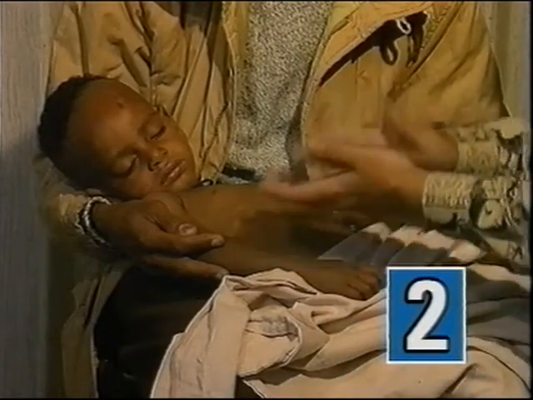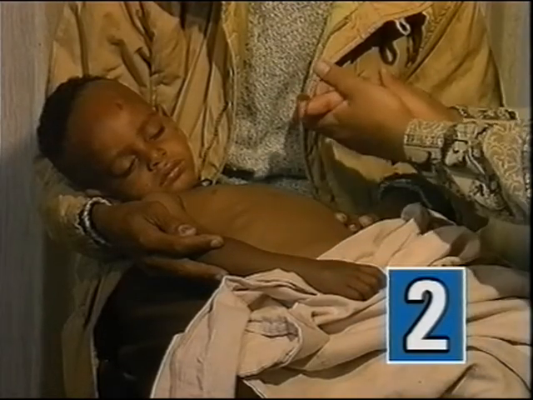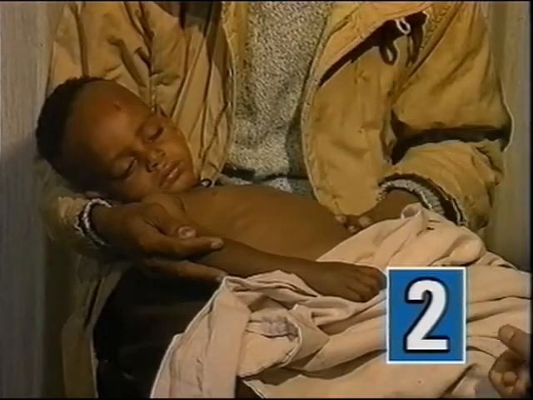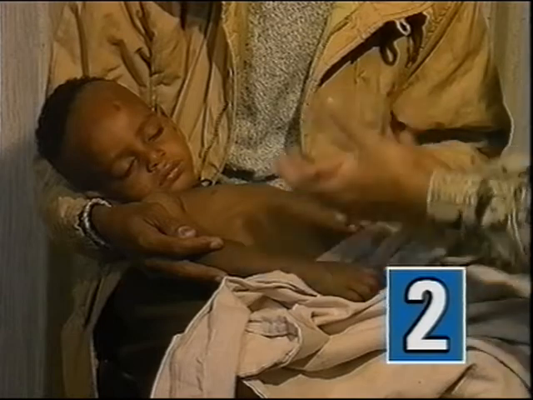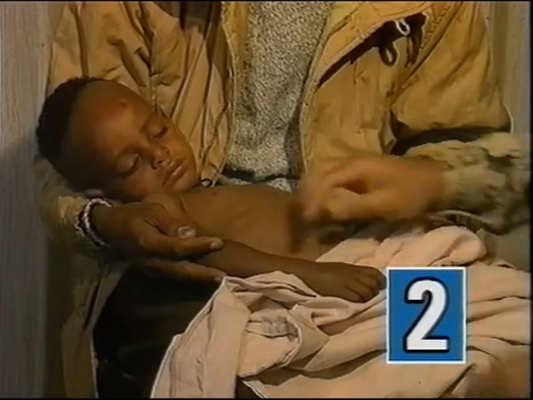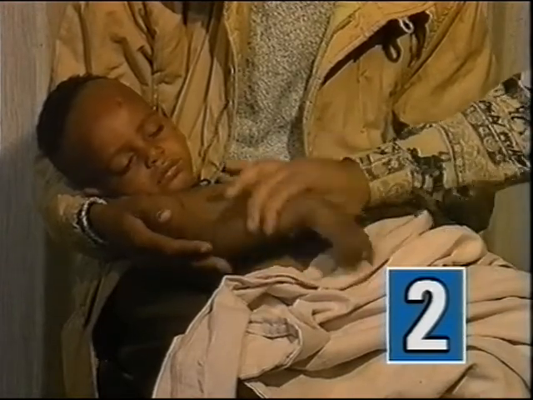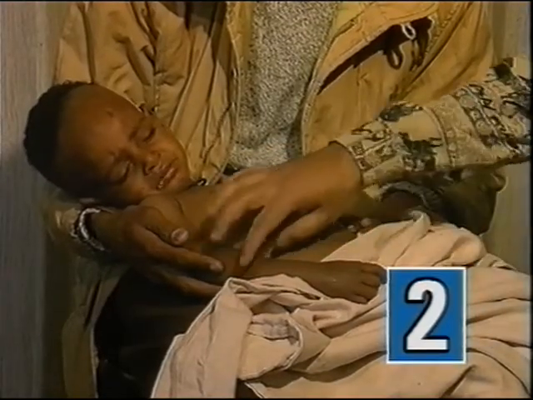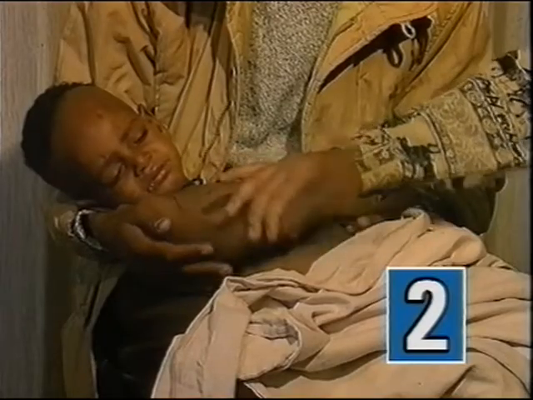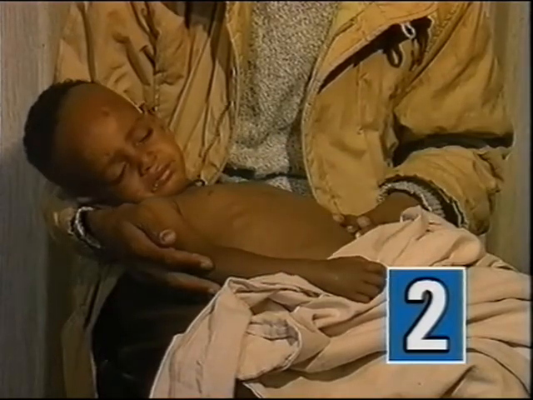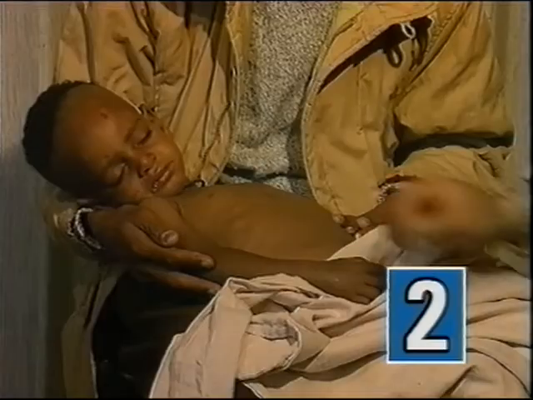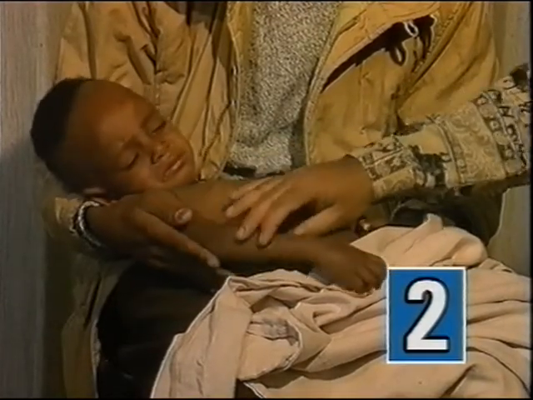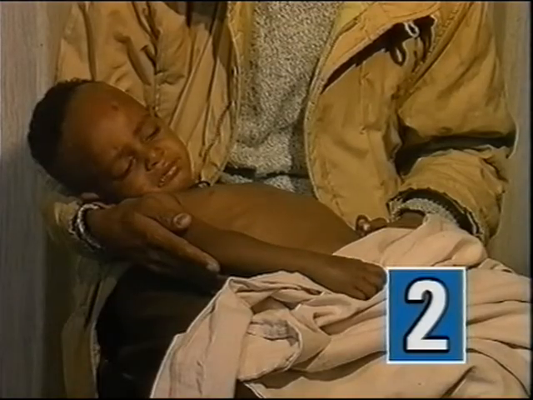Here is the second child. Would you say this child has the general danger sign, lethargic or unconscious? Write down your assessment now.